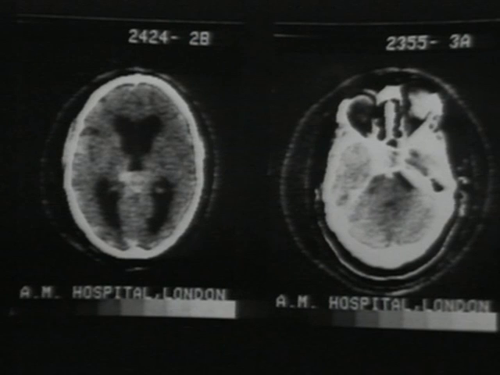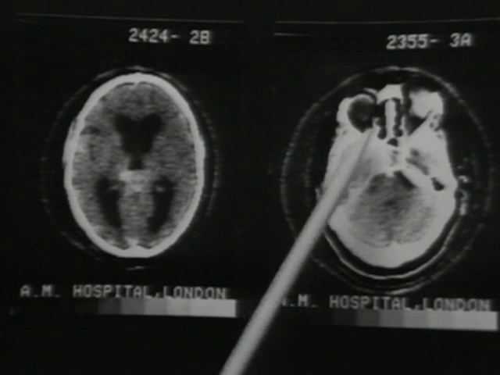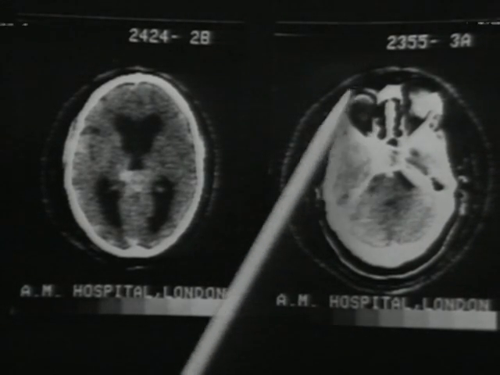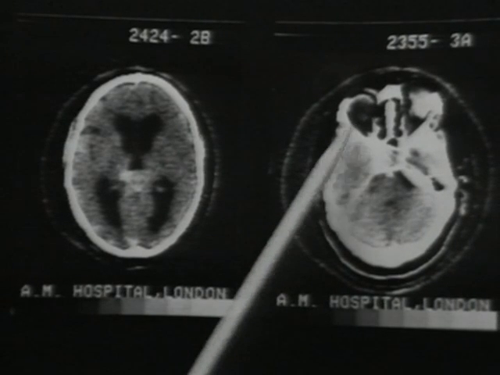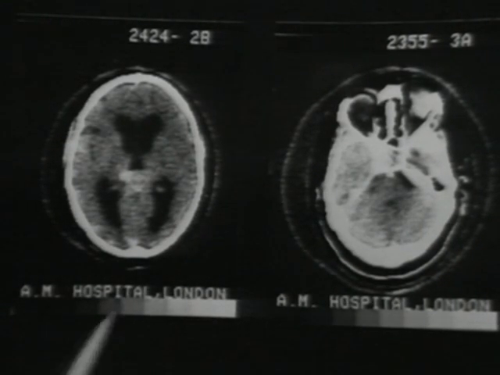Now, lastly, with some slight modification of technique, the contents of the orbit may be examined. The optic nerve is surrounded in the muscle cone by fatty tissue, and as this has negative absorption values on the scale used, any alteration of density due to abnormal tissue may be easily identified. Here we have a patient with a tumor which is causing proptosis of the right eye. If you cast your eyes on the left side, you can see the globe of the eye, you can see the optic nerve, you can see the thin strap of the lateral rectus muscle, and the unbroken low density of the fatty tissue within the muscle cone.